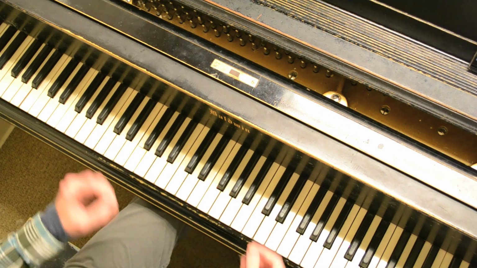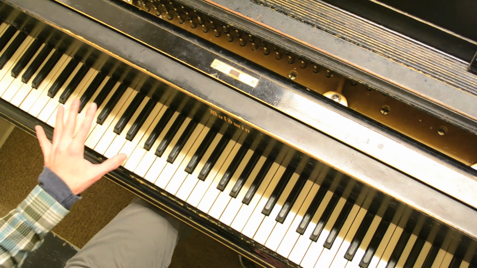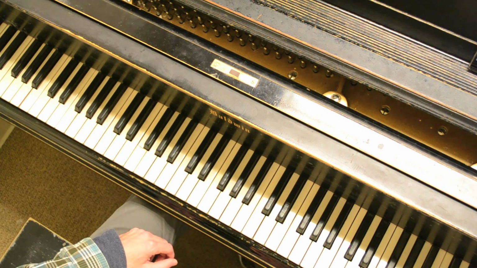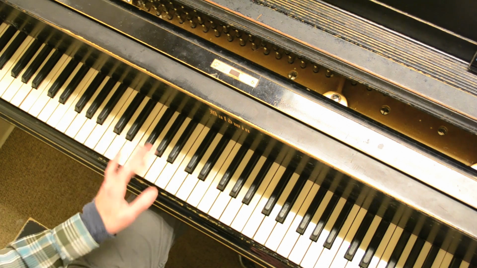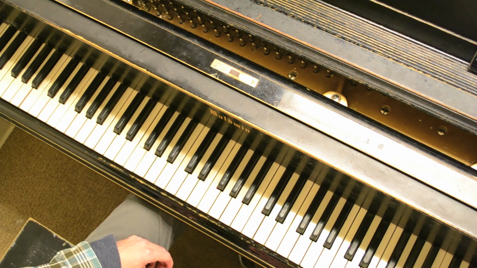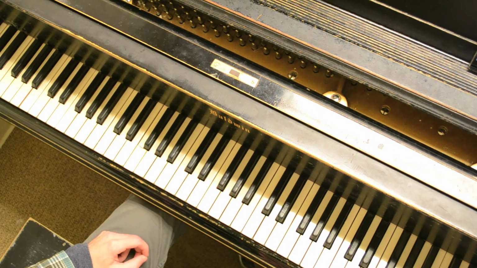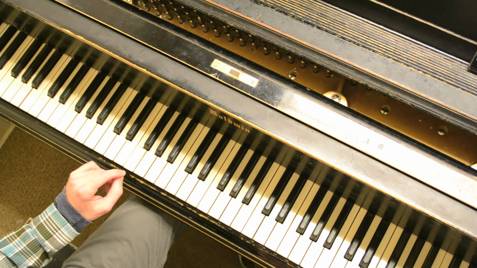And that coordination will take a lot of practice, so play each hand individually until it's about muscle memory. Just go over and over the scale until it's innate. Then, if you're up for it, slowly try putting the hands together.